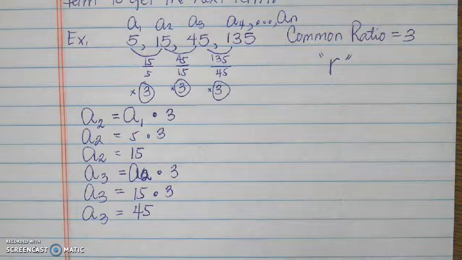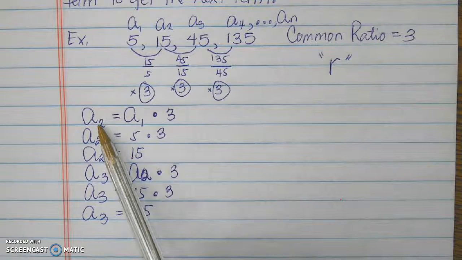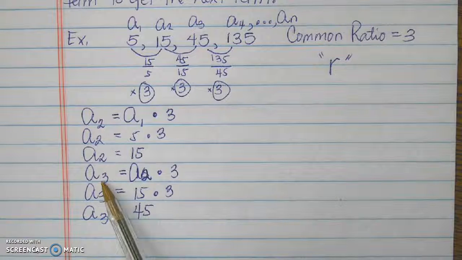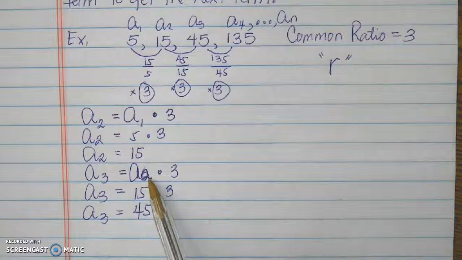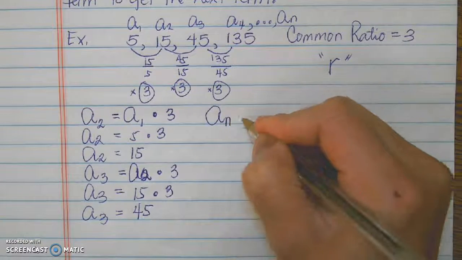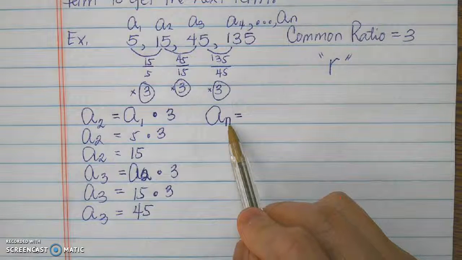Now, let us look at this pattern. My A2 needed my A1. My A3 needed my A2. So deriving the formula, if I have AN, what must happen to N? Very good, you're right.